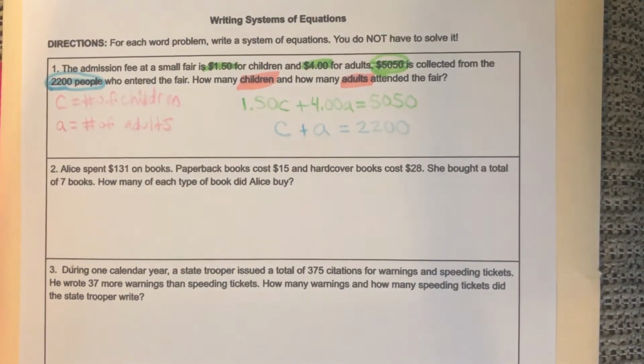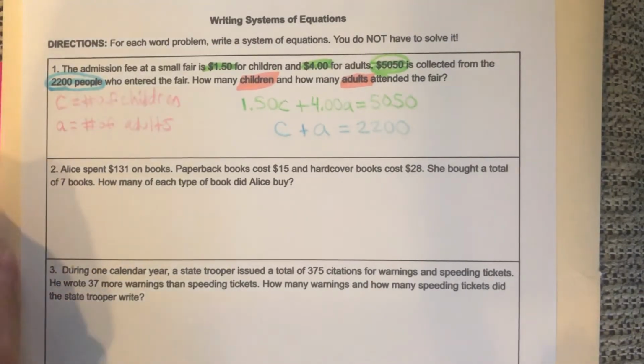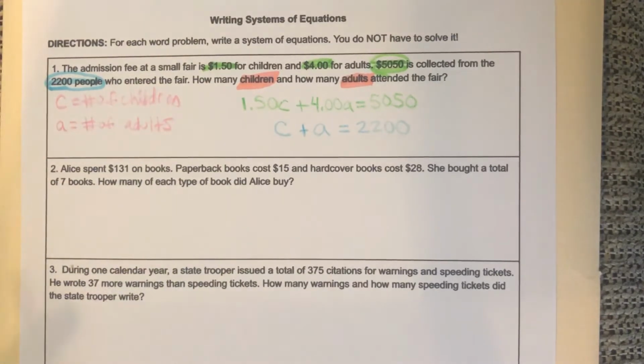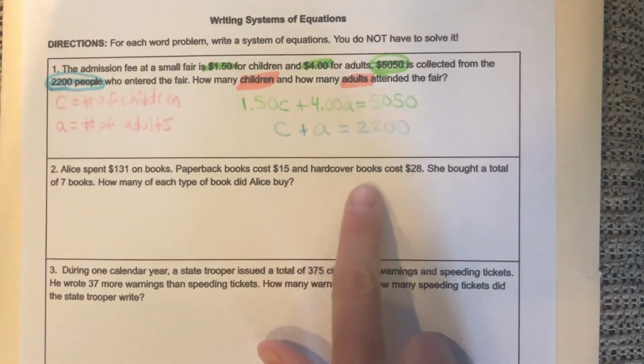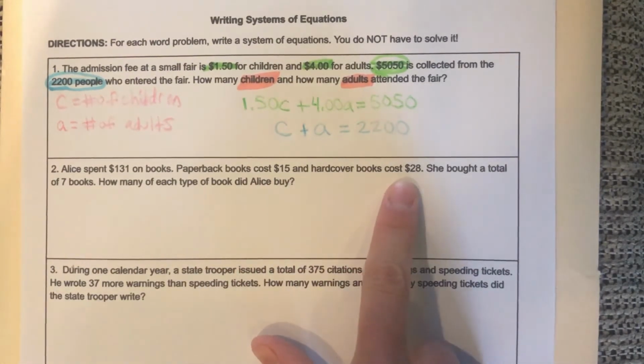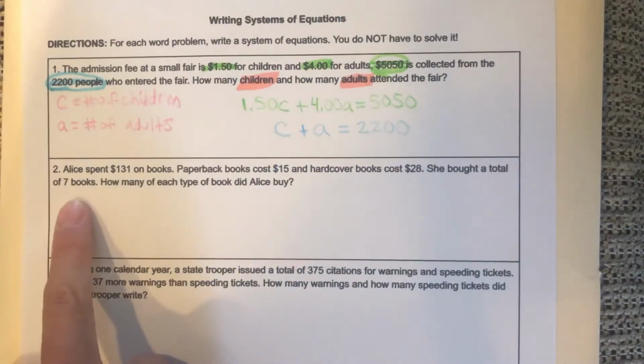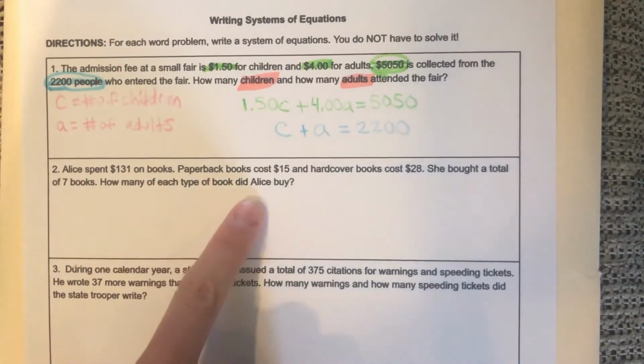For today's practice, you don't need to worry about solving anything. All you have to do is write these equations. So we're going to take a look at example number 2. We're going to take the same approach: figure out what two things I don't know, what my unknowns are, and then figure out what type of units we're given. Here it says Alice spent $131 on books. Paperback books cost $15 and hardcover books cost $28. She bought a total of 7 books. How many of each type of book did Alice buy?